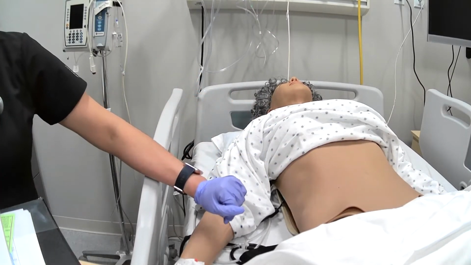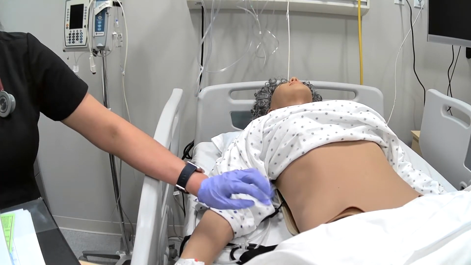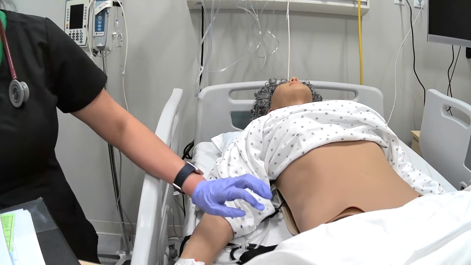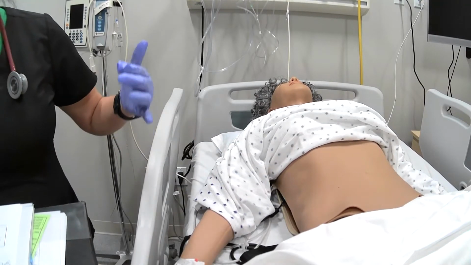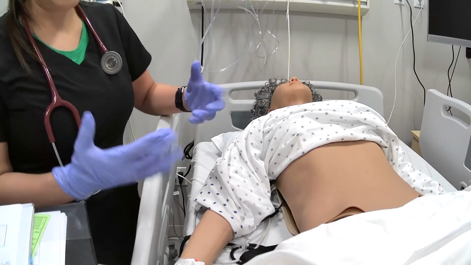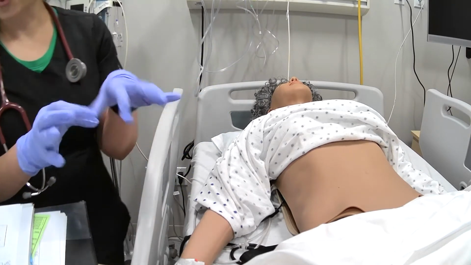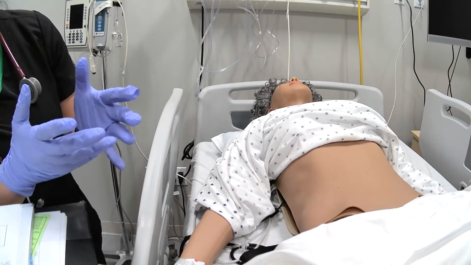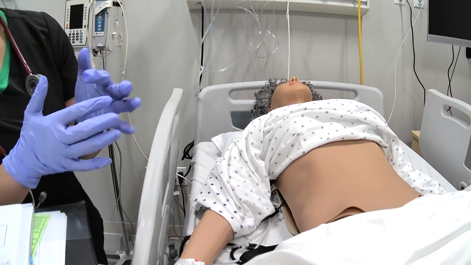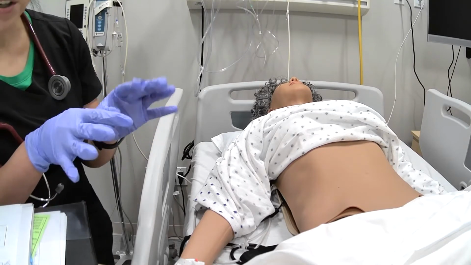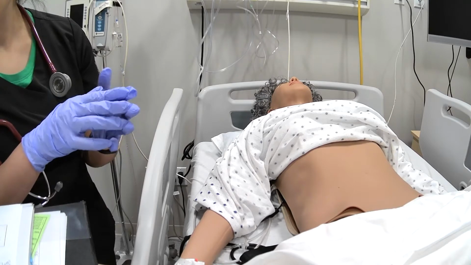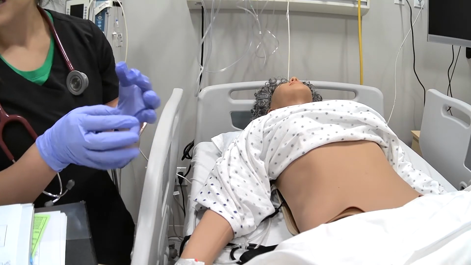Okay. So when you're listening to the bowel sounds, we're listening for gurgling sounds. Okay, you're going to hear gurgling. It's going to sound like tinkling, like there's water passing through, rumbling.